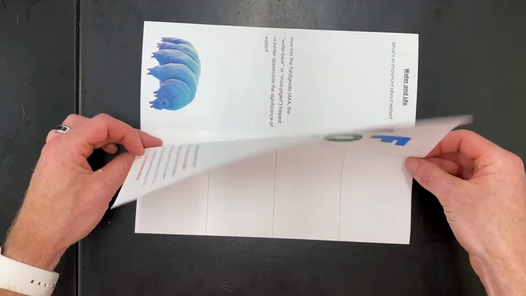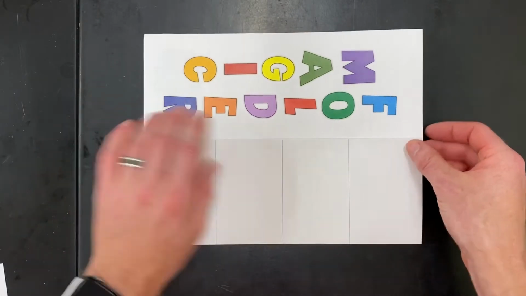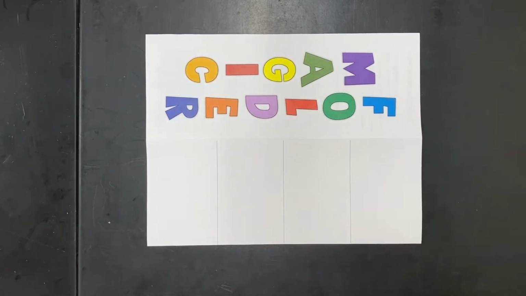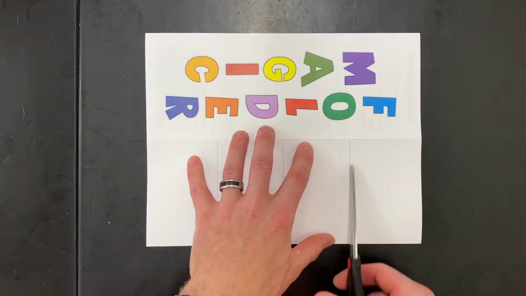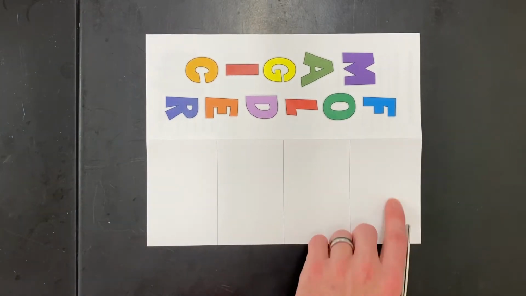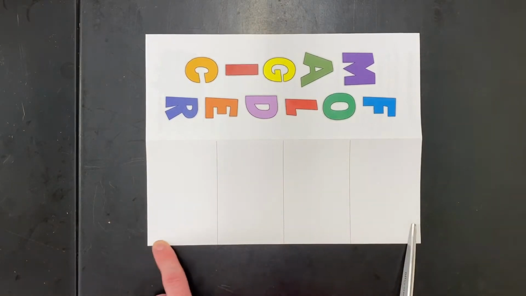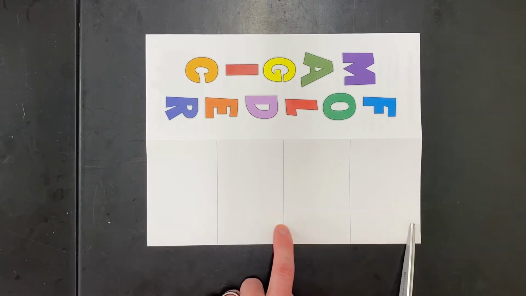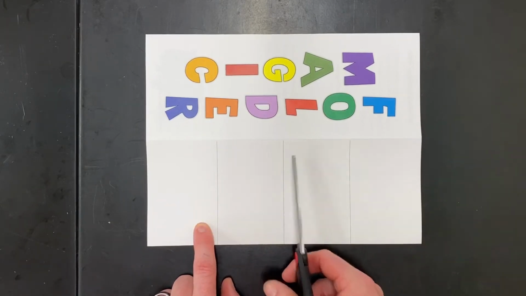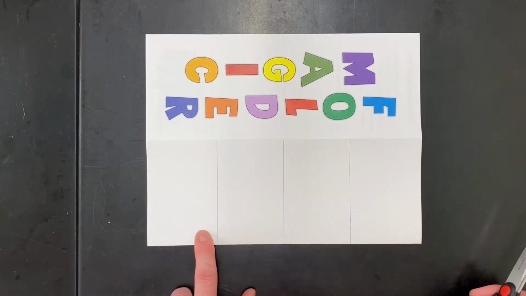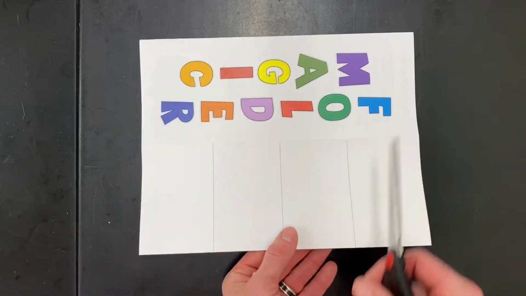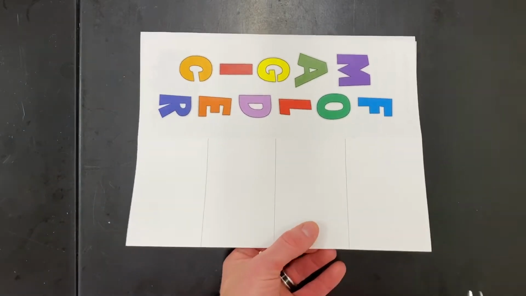So again, it opens up away from you. And then all you need is the scissors. And I've made little lines on here, right? So generally speaking, this is 8.5. I have 3 here. It really depends on how many things you're gonna be hiding. You'll just have to evenly put cuts in your paper. But I made a guide here. I printed it right on for my students.